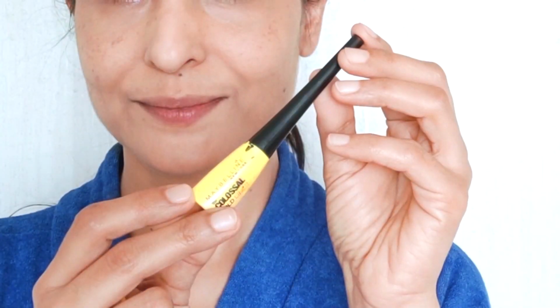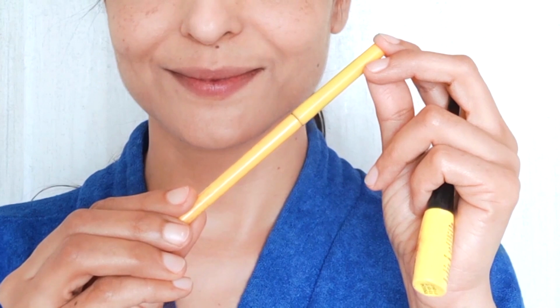Eyebrows. For your eyes, you can either use a liquid liner like this one or a kajal pencil like this one.